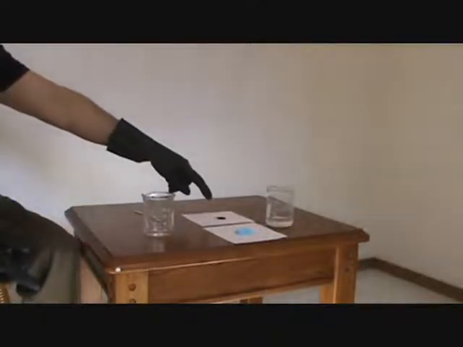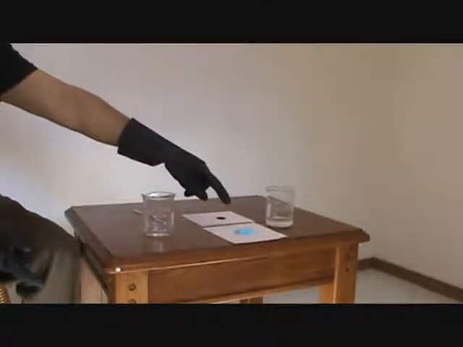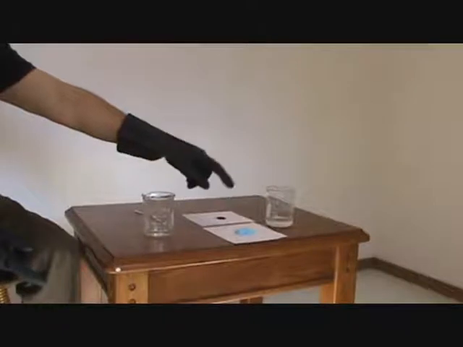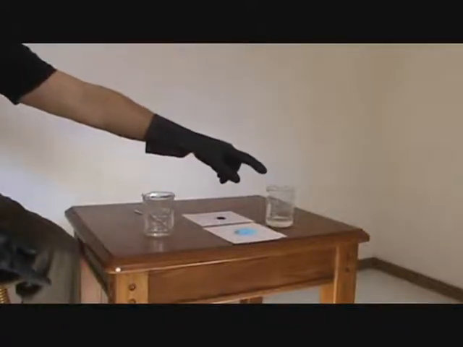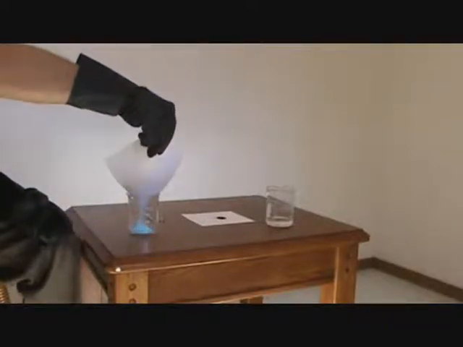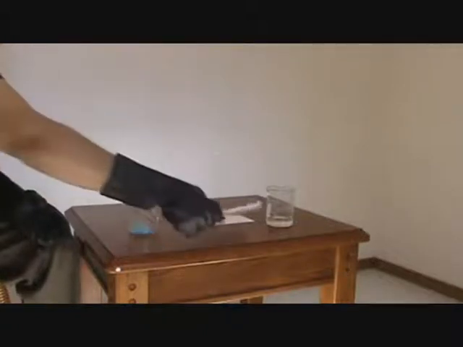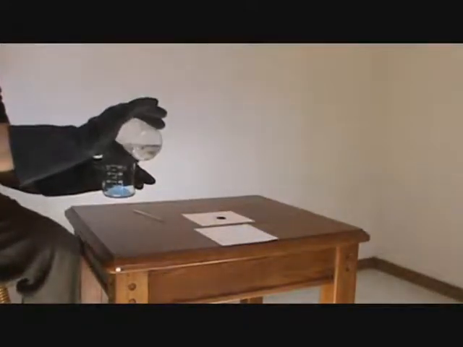Now step 1 is to react iron and copper(II) sulfate. Here I have 1.5 grams of iron filings, 8.0 grams of copper(II) sulfate pentahydrate, and 50 milliliters of distilled water. I will now place the 8 grams of copper(II) sulfate pentahydrate in the beaker, and the 50 milliliters of distilled water in the beaker as well.